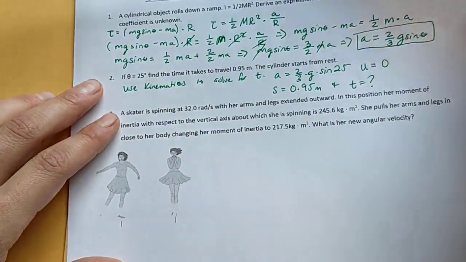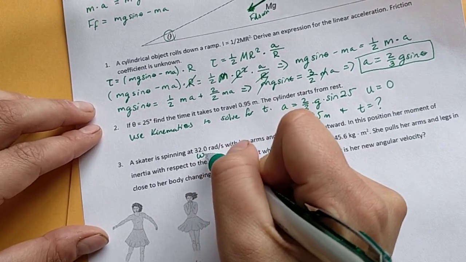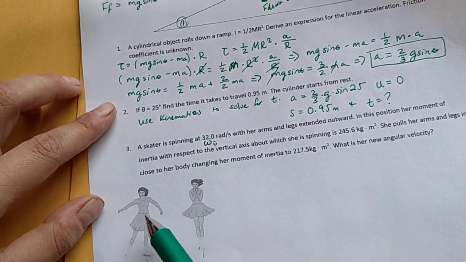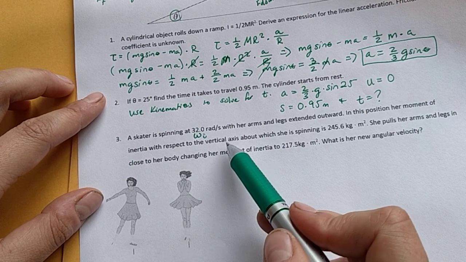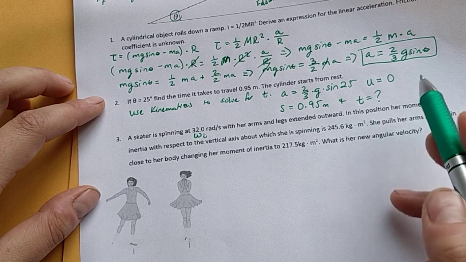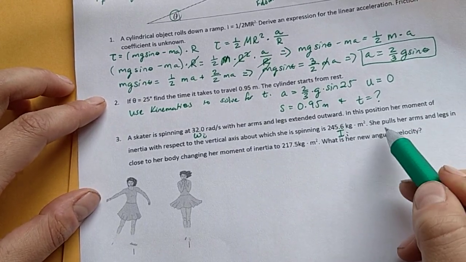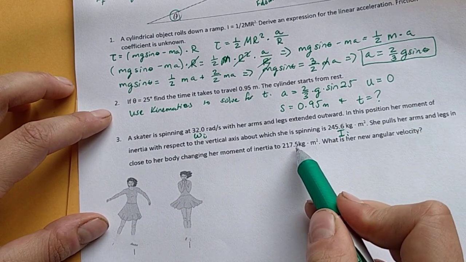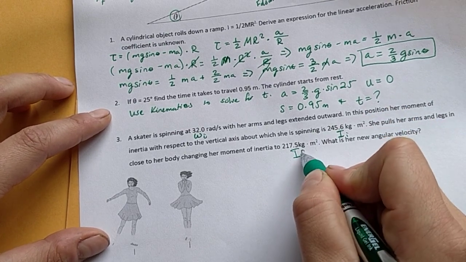For number 3, a skater is spinning at 32 rads per second. This is her initial angular velocity with her arms and legs extended outwards as shown. So this is her before. In this position, her moment of inertia with respect to the vertical axis about which she is spinning is 245.6 kilogram meters squared. This is her initial moment of inertia. She pulls her arms and legs in close to her body, changing her moment of inertia to 217.5 kilogram meters squared. What is her new angular velocity? So this is her I final.